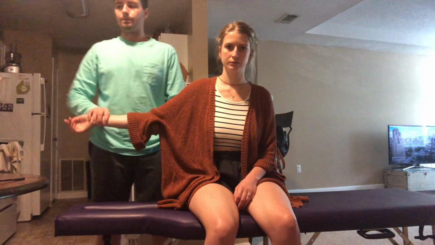And so now I'm going to move down to the Wright test. For Wright test, I am going to find the patient's radial pulse. I'm going to take it from the neutral position. I'm going to slightly abduct that arm to full abduction, and she still has a pulse.